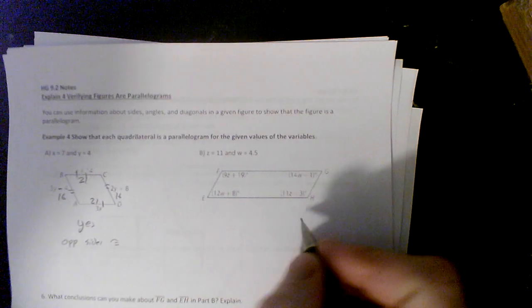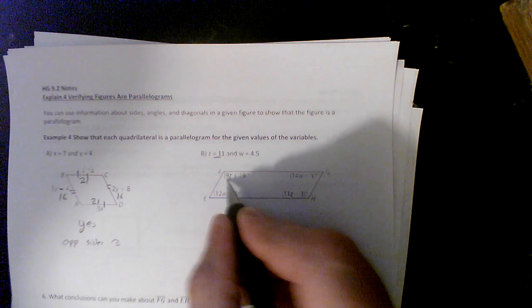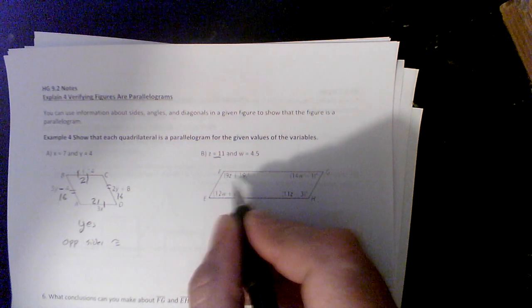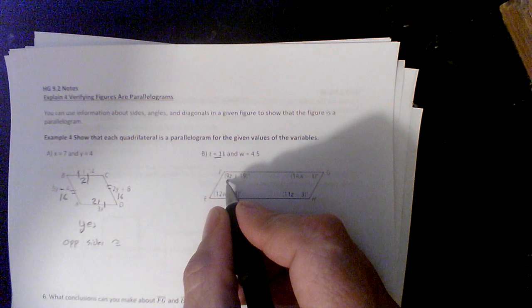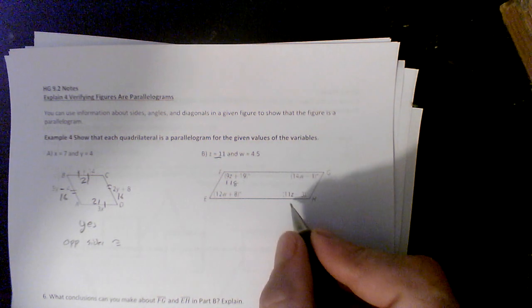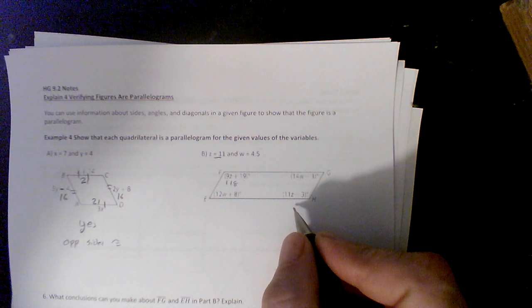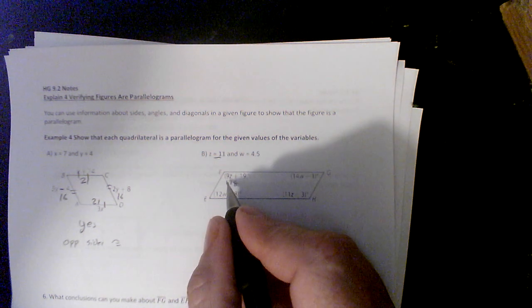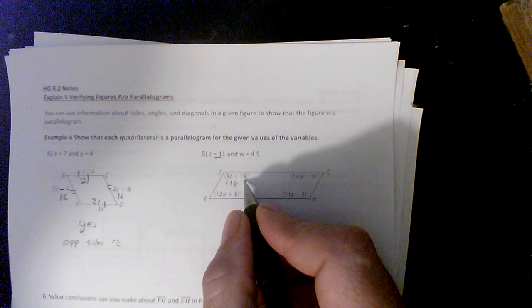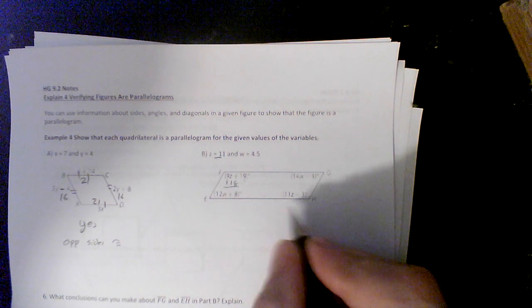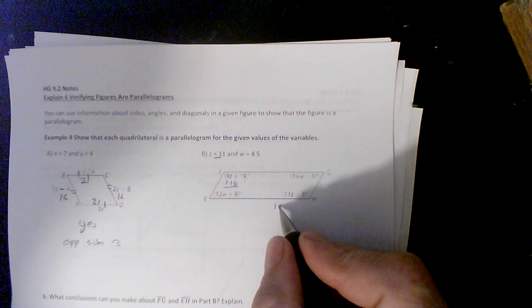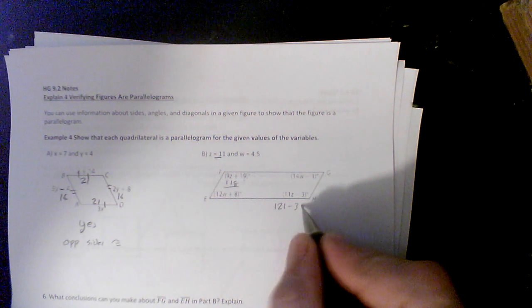Look, this one's proving opposite angles congruent. So let's try it out. Let's plug in 11 for z. Looks like this one's z. That's 99 plus 19, 118 by the look of it. And this is 11z, so 121. I think that's, well, did I do that wrong? 99 plus 19 is 118 for sure. What is this? 11 times 11, 121 minus 31.